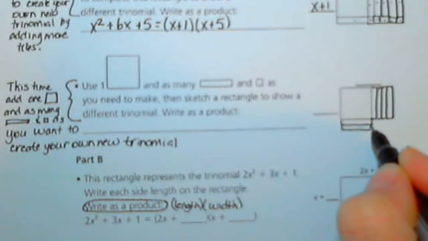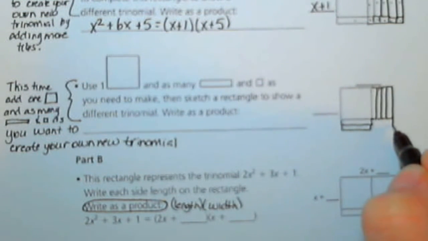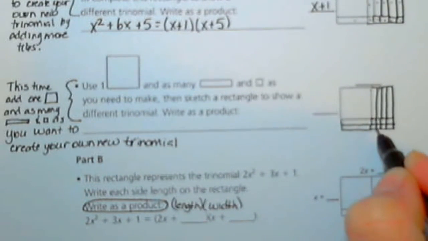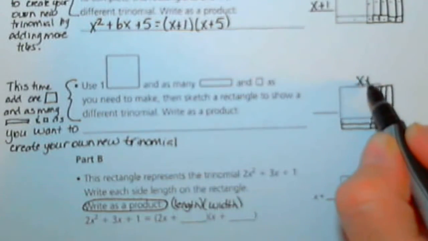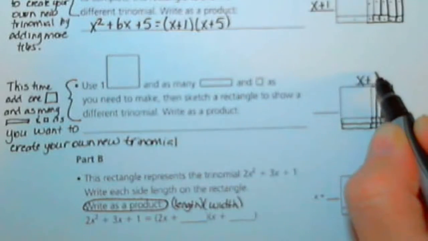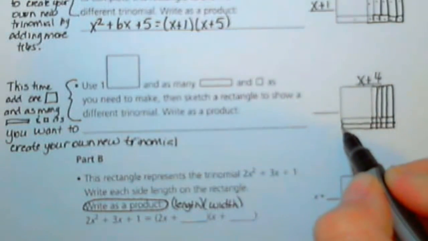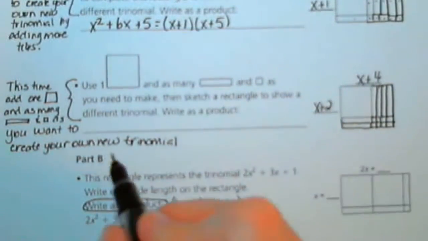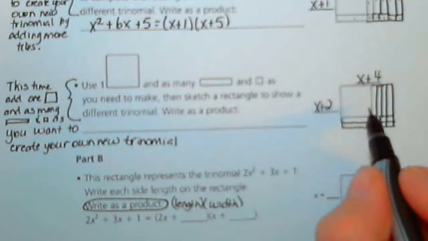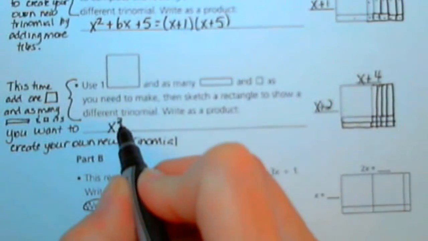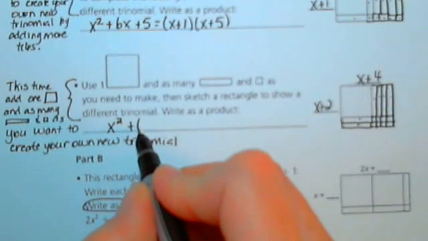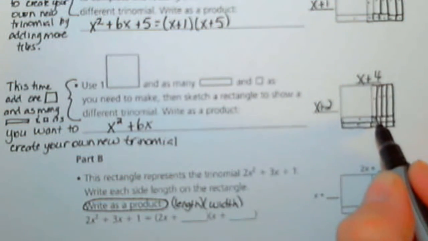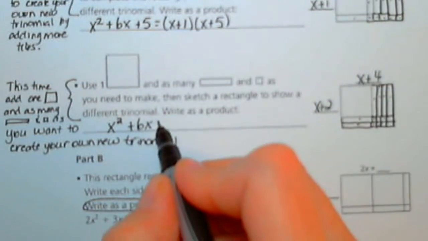1, 2. If I was to fill this in, I would need a bunch of little 1's down here. How wide is this? Well, this is x plus 1, 2, 3, 4. This is x plus 2. Let's write down what this trinomial is. Well, in the picture I have an x squared, and I have 1, 2, 3, 4, 5, 6 x's. And I have 1, 2, 3, 4, 5, 6, 7, 8 little guys.